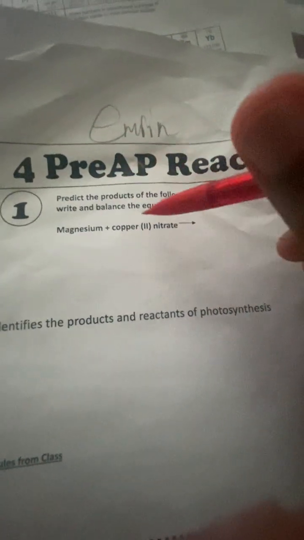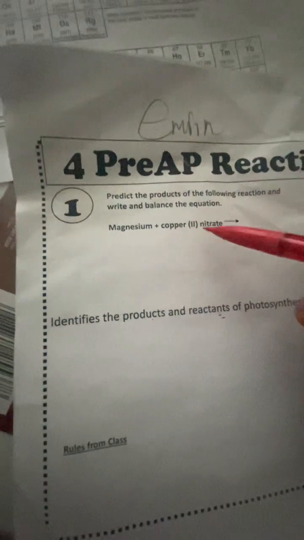So okay, first, predict the product of the following reactions and write the balance. And we also have to identify the products and reactants. So first, magnesium, copper, nitrate. So we have to write this out to predict it. So we're just gonna be replacing these, because you see on the activity series we have these two metals. We have to see if it can actually work, and we see if we're going from high, magnesium, to copper down here. So we're going from high to low. It means there is a reaction, so that does happen.